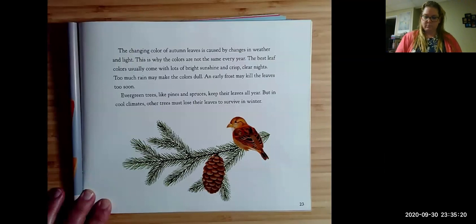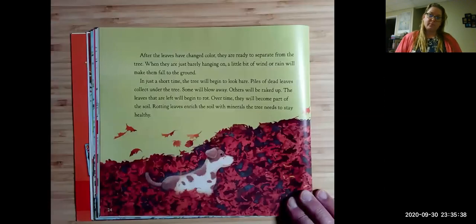Evergreen trees like pines and spruces keep their leaves all year, but in cool climates, other trees must lose their leaves to survive in winter. After the leaves have changed color, they are ready to separate from the tree. When they are just barely hanging on, a little bit of wind or rain will make them fall to the ground. In just a short time, the tree will begin to look bare.